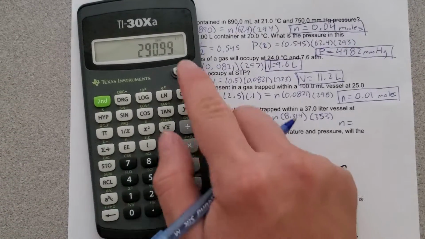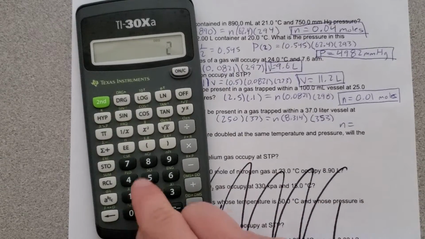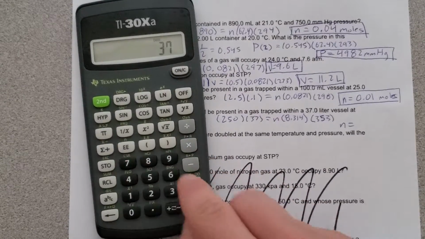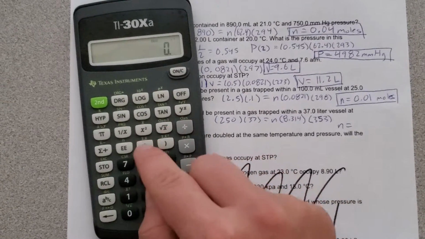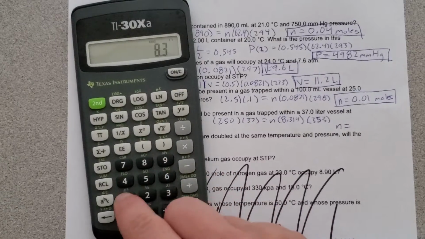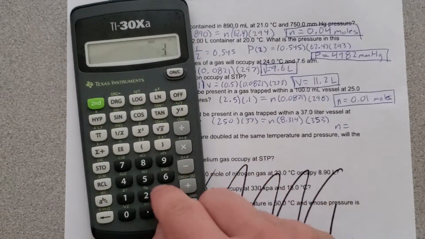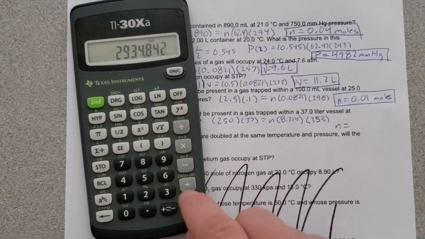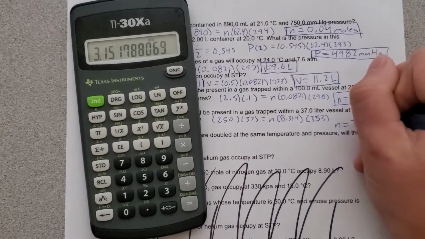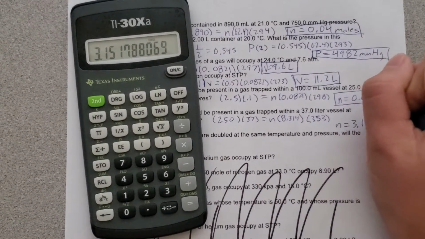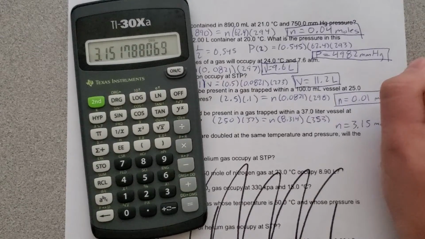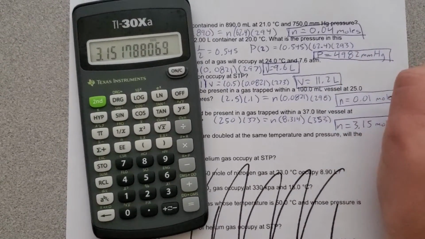Oh, crap. Redo that. 250 times 37 divided by 8.314 times 353, parentheses, equal, 3.15 moles.